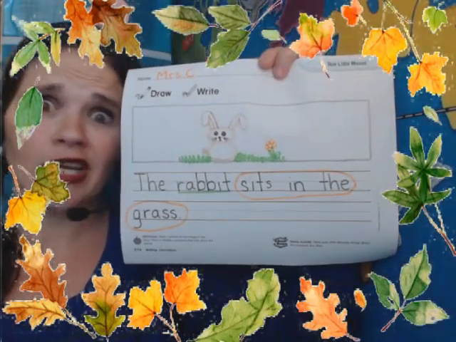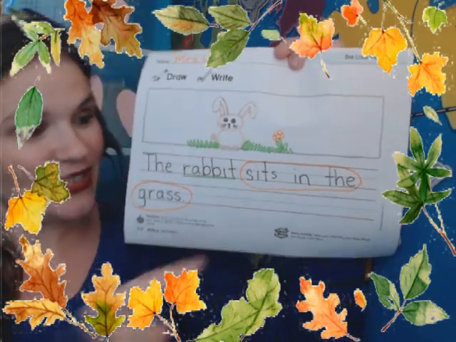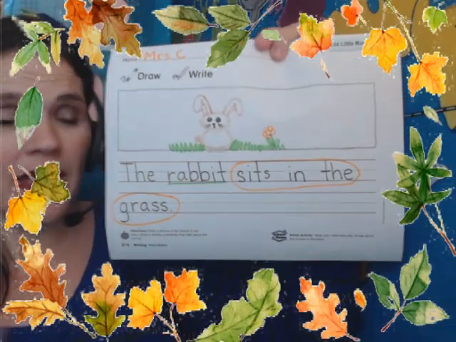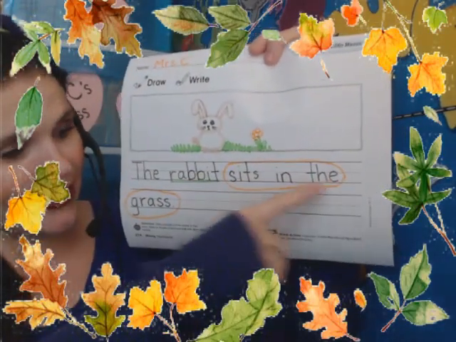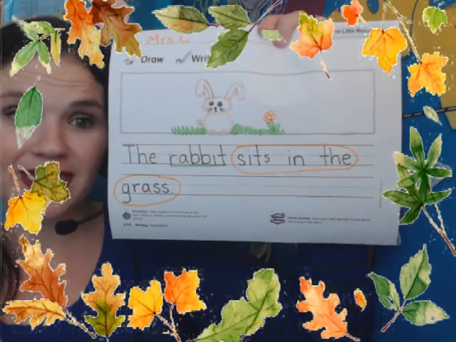Then I need to talk about the action. What happens? What is my rabbit doing? Where's the verb? So sits. Sits is my verb. My action part is sits in the grass. That's what is happening. That's the action taking place.